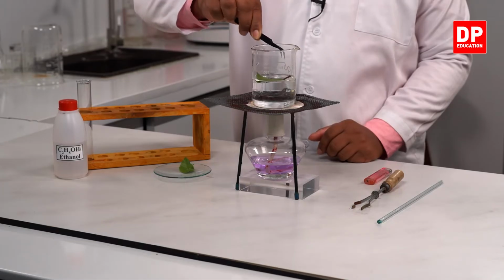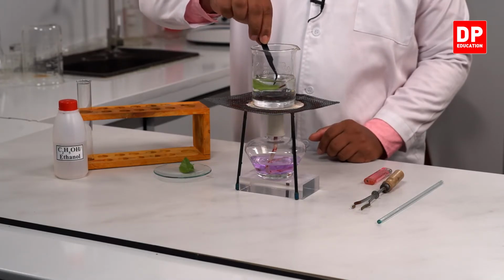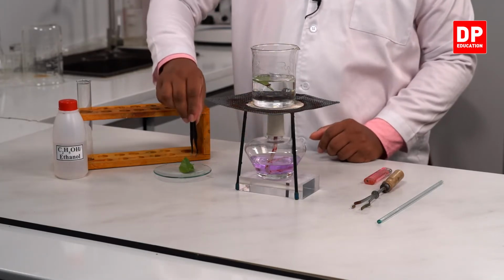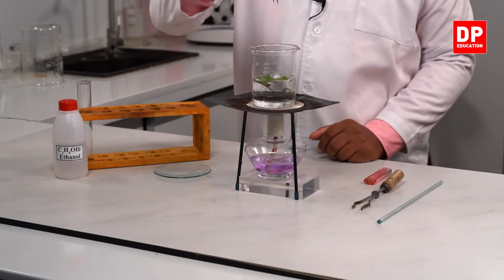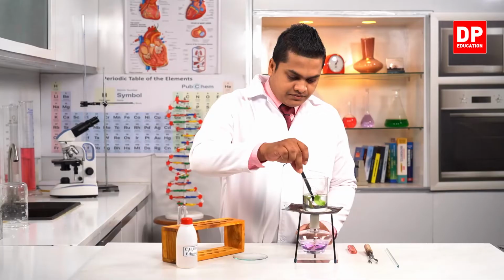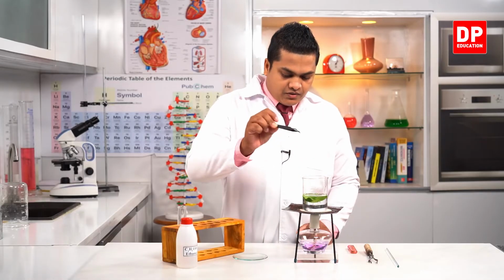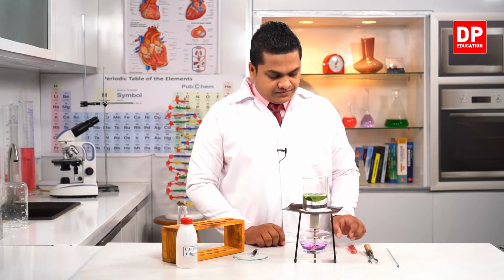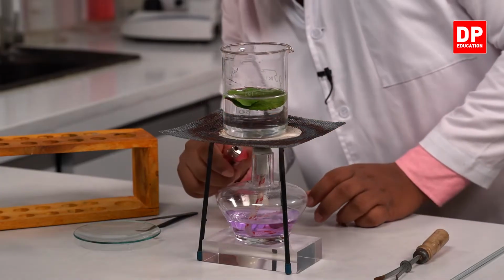First of all, what I'm going to do is take these 2 leaves and insert them into the water like this, right? Now what you have to do, you have to boil it very well. So let's slide it up.